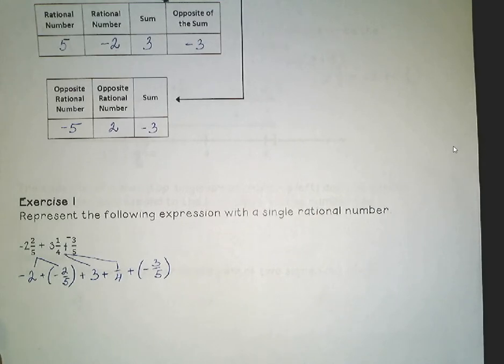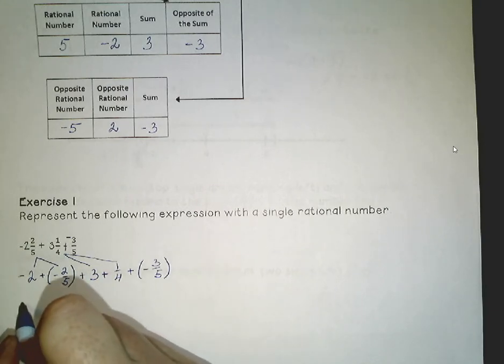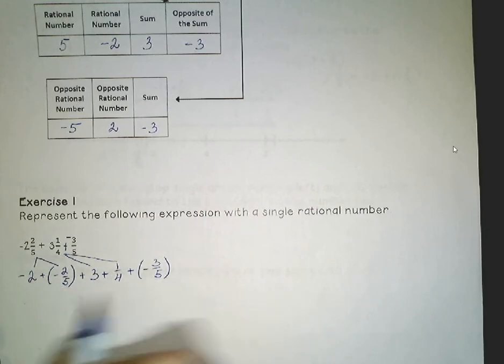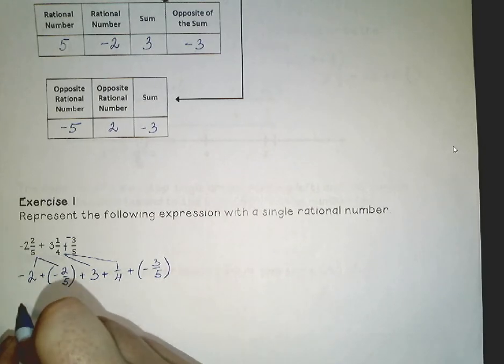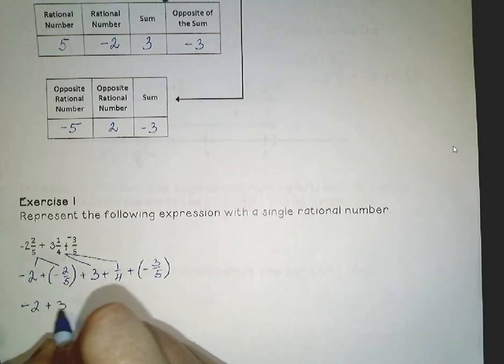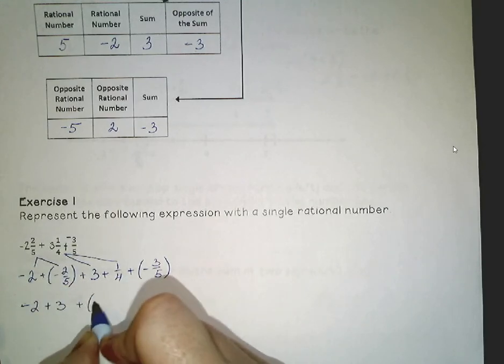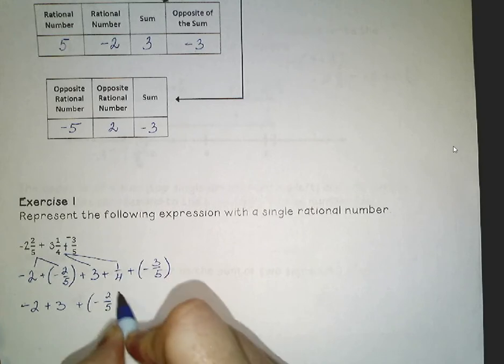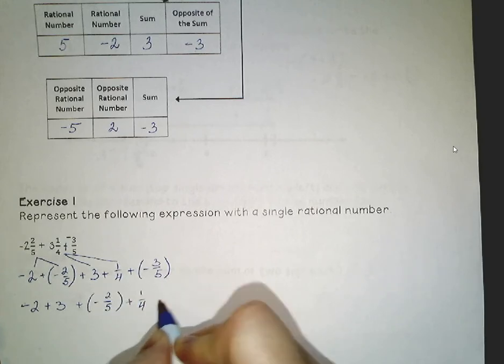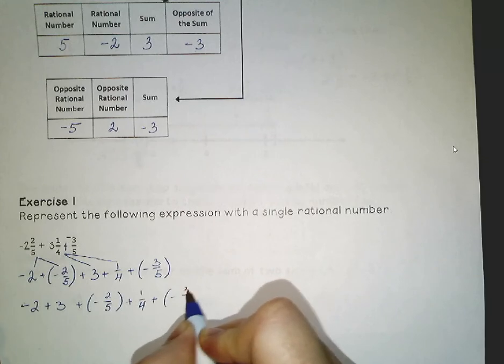Now I'm going to use the commutative property of addition. The commutative property of addition is when I can rearrange the numbers around, but the sum stays the same. And we know that in addition, the order doesn't matter, right? So I can rearrange these numbers, and I can rewrite integers by themselves and fractions separately. So I can do negative 2 plus 3 plus negative 2 fifths plus 1/4 plus negative 3 fifths.